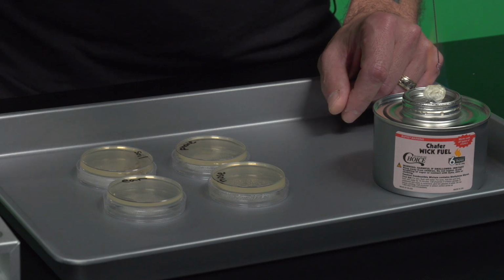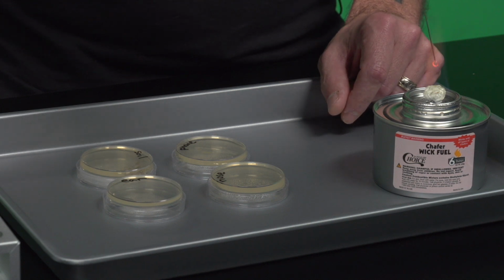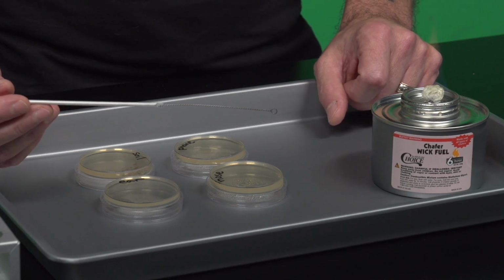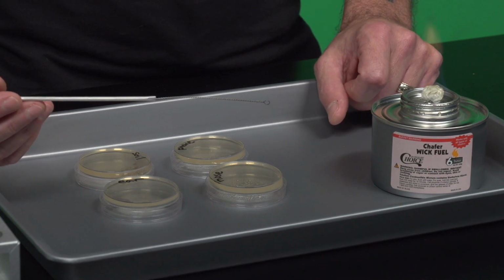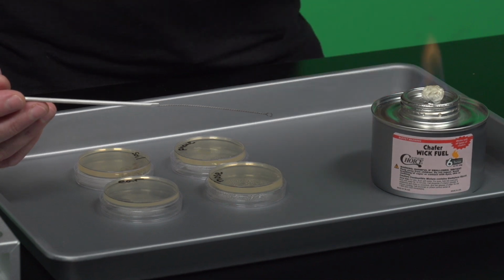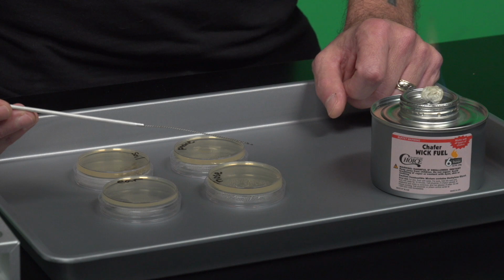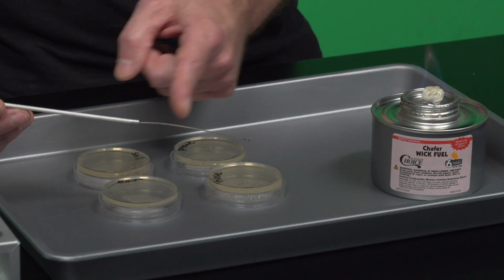Okay, so now that we've sterilized it, a very important thing to do is be patient. First of all, I'm talking to you to explain this, but you wouldn't want to be talking because right now there are microbes leaving my mouth and going all over my work area down here. Basically, we need to wait 10 to 15 seconds for this loop to cool.